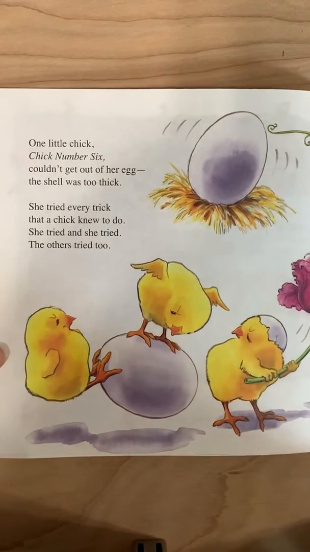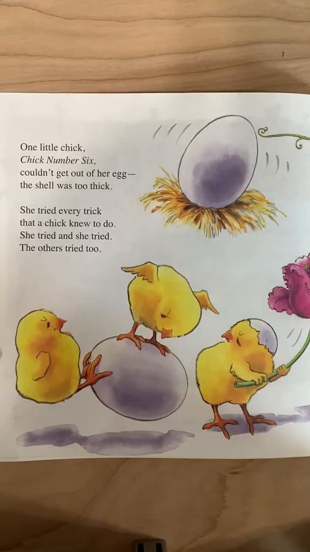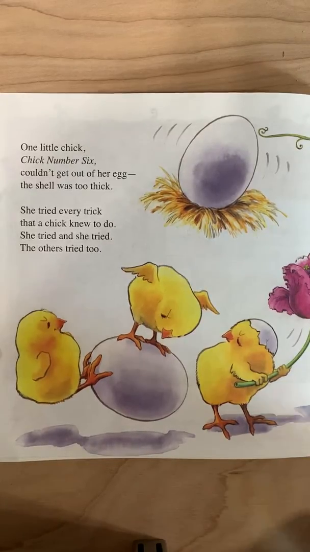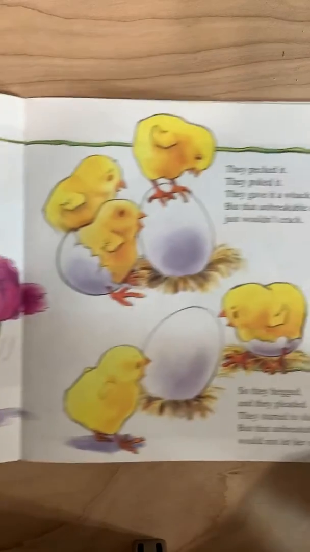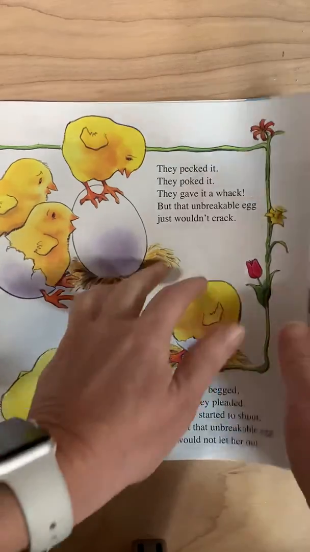One little chick, number 6, couldn't get out of her egg. The shell was too thick. She tried every trick that a chick knew to do. She tried and she tried. The others tried too. They pecked it, they poked it, they gave it a whack. But that unbreakable egg just wouldn't crack. So they begged and they pleaded, they started to shout, but that unbreakable egg would not let her out.